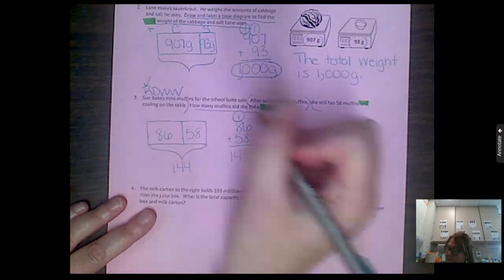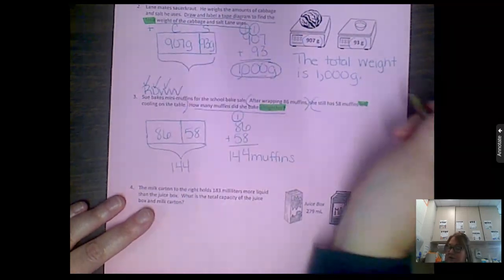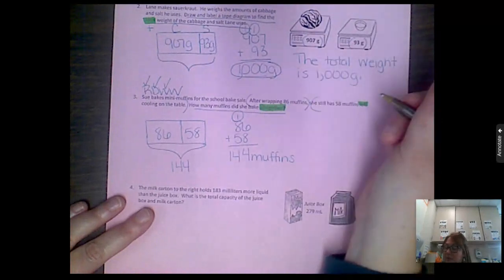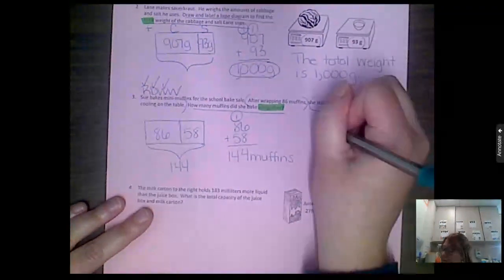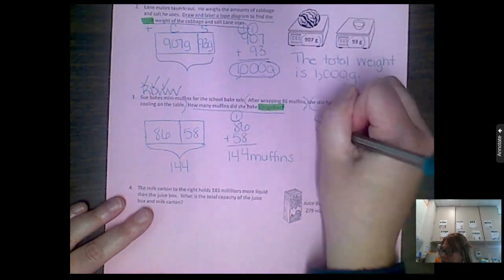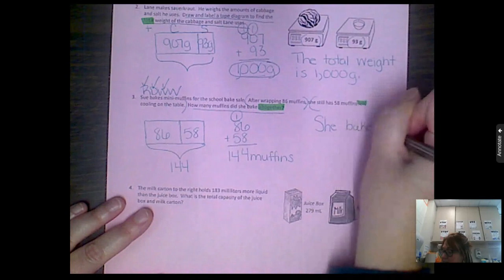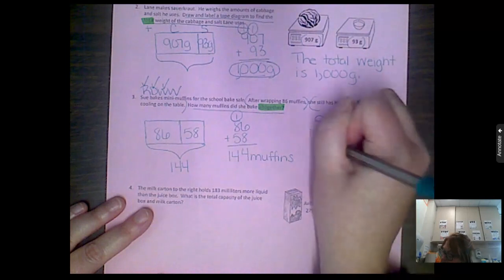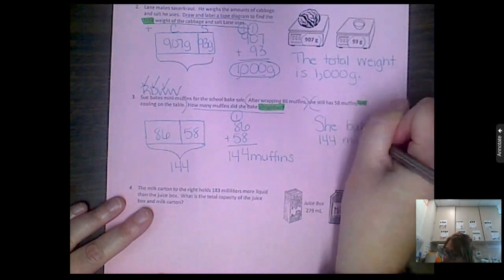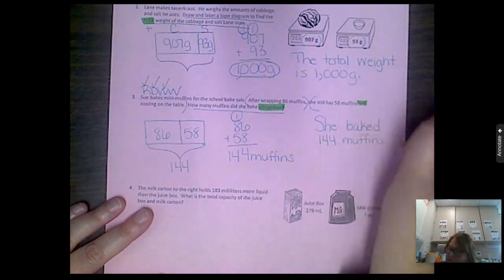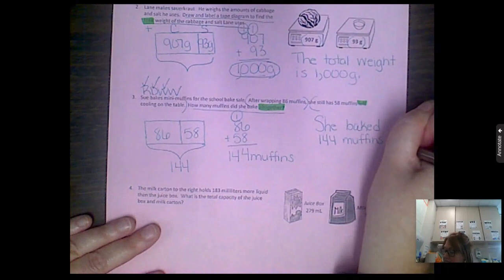Okay, and I did my read. I did my draw. I wrote a number sentence. So what's left? My word sentence. So I'll go to my question that I underline. How many muffins did she bake altogether? She, with a capital S, she baked 144 muffins. And what goes at the very end of our sentence? A period.